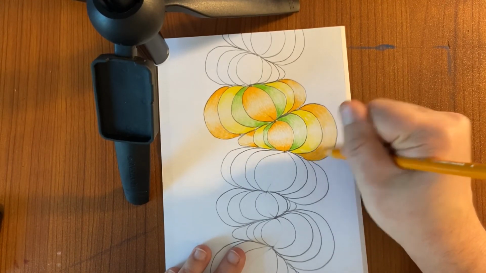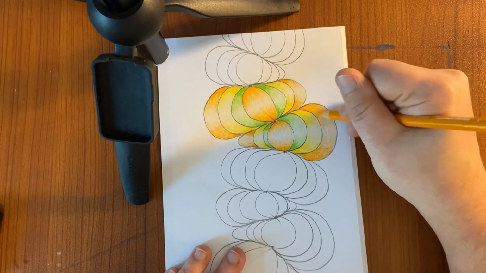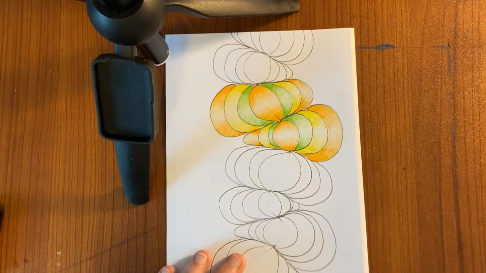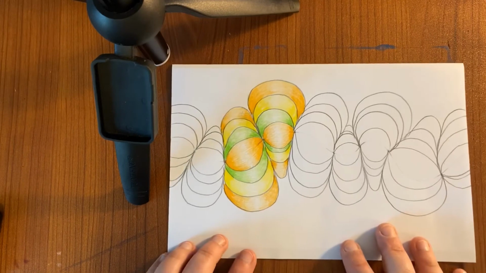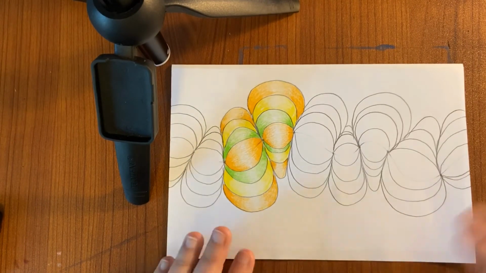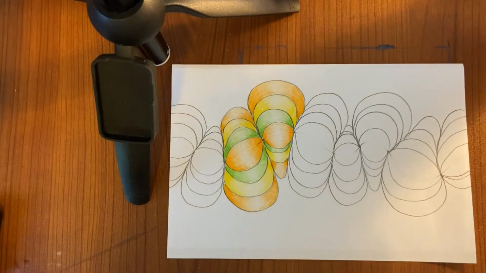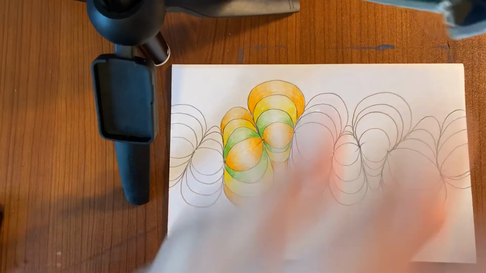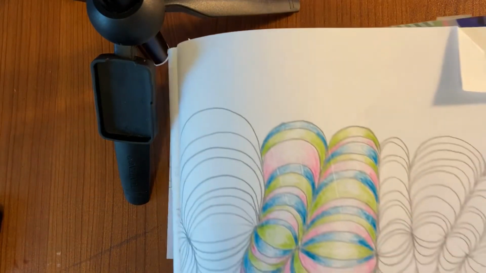All right, so here are 2 sections that I have finished for you. The optical illusion here is that these flat shapes actually look like they are kind of warping or bending towards you off of the paper.